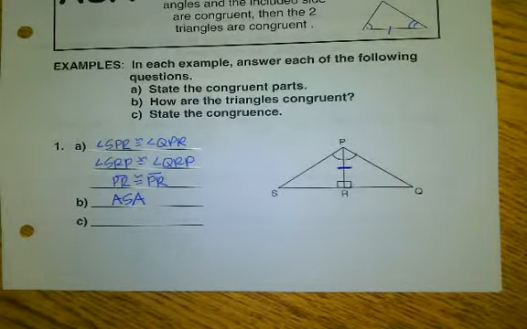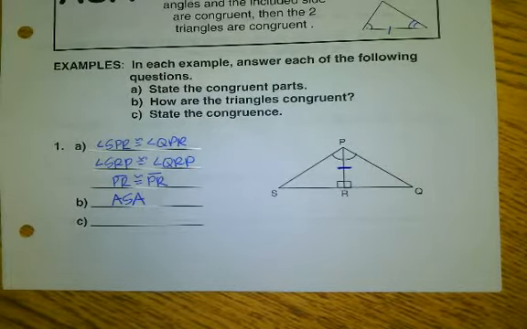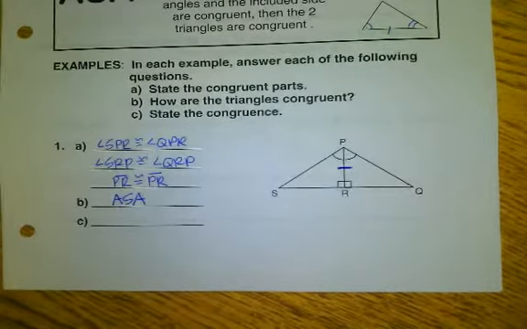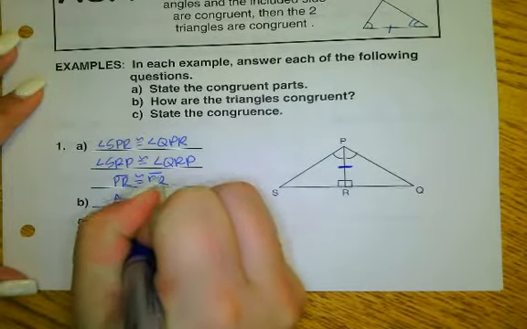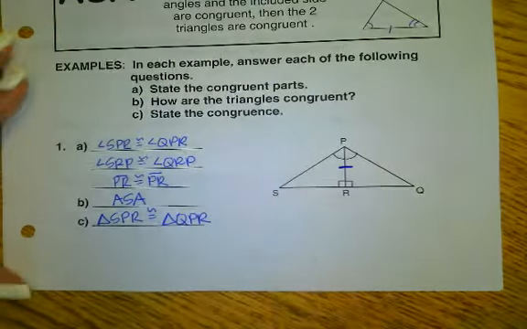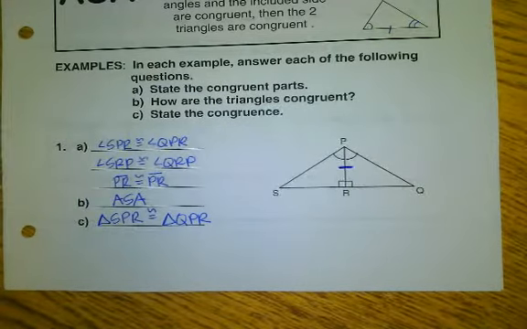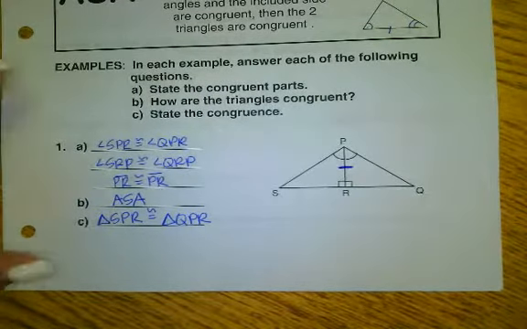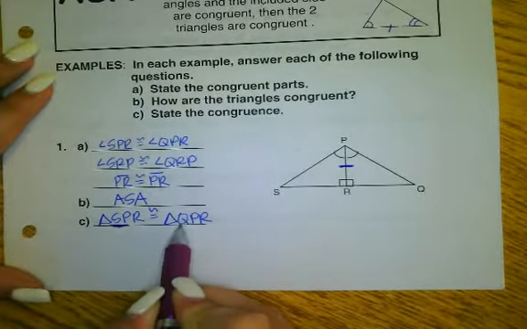Whereas before we didn't put a lot of emphasis on how we named our triangles, it is very important now that you put your points in corresponding order. So what would be your congruent statement? Triangle SPR is congruent to triangle QPR. Very good. Remember, when you're proving that triangles are congruent, you have got to name them right. So SP corresponds with QP.